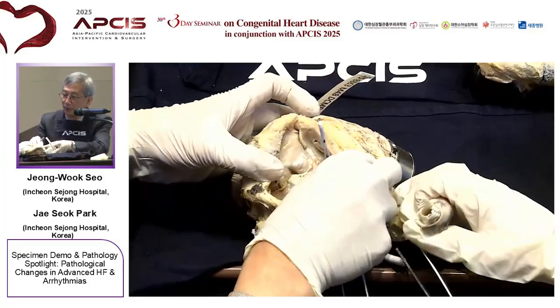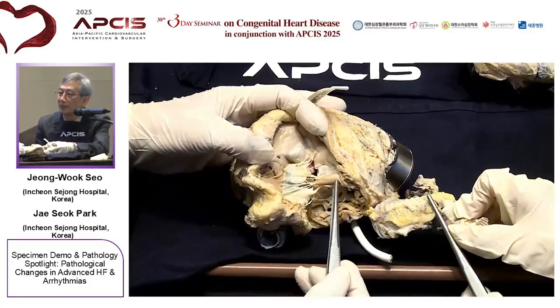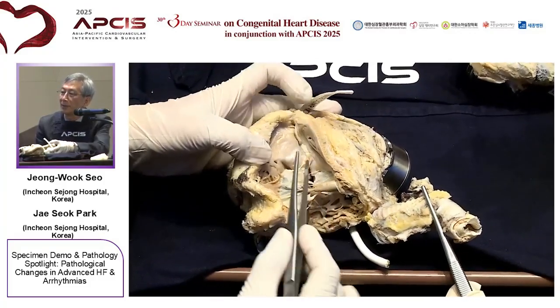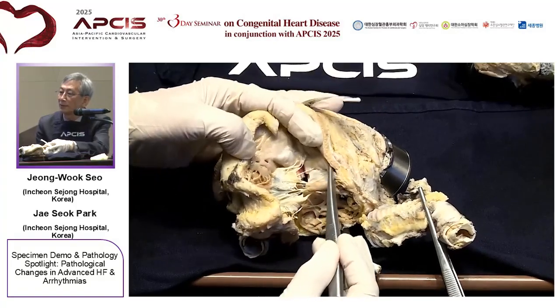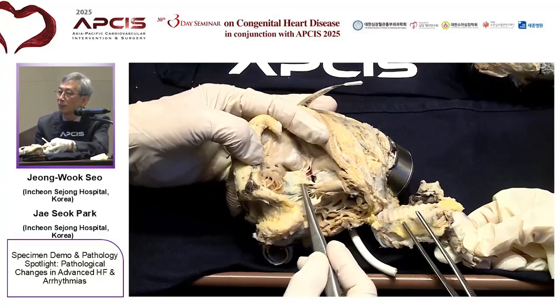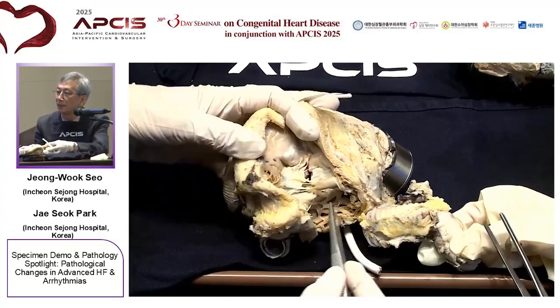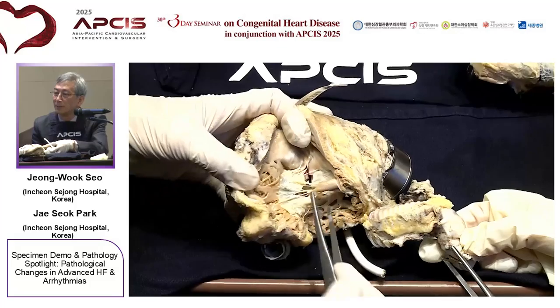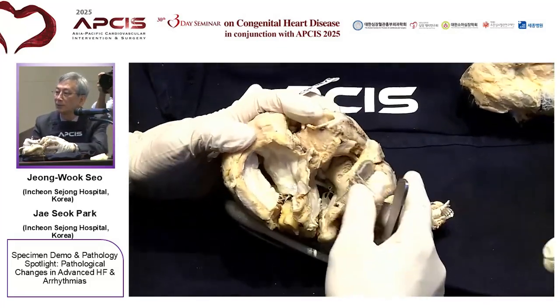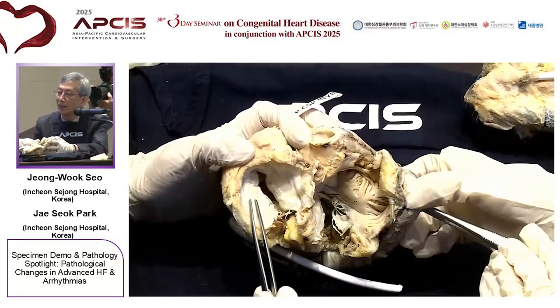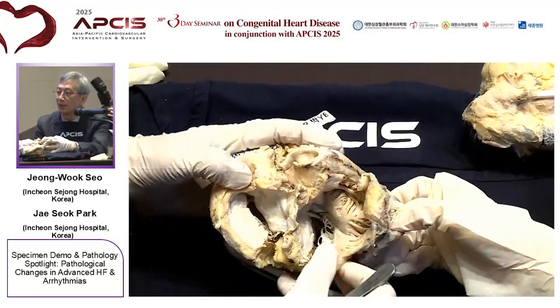Yes. Right ventricular septal surface, this is the anterior papillary muscle, this is the pulmonary valve, and this is the septal surface, leaflet, and anterior tricuspid leaflet, septal leaflet, and so on. Also we saw in this view the mitral valve and tricuspid valve.